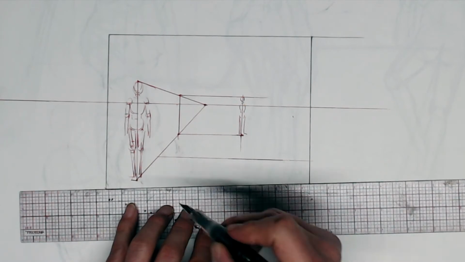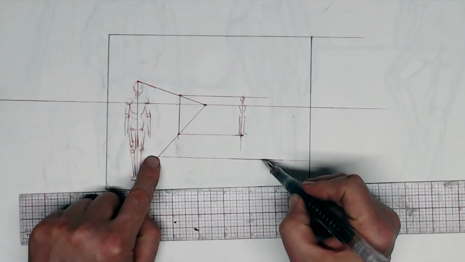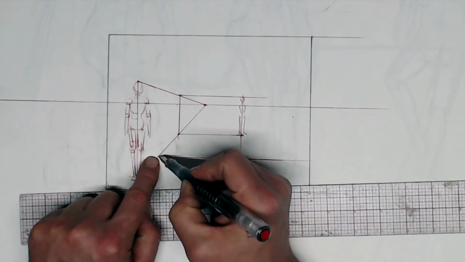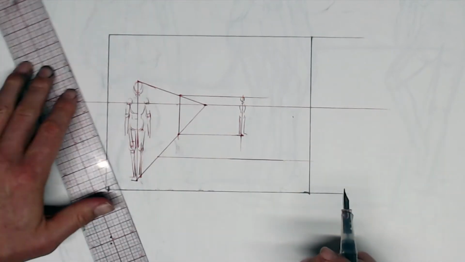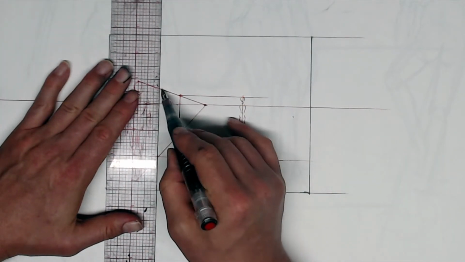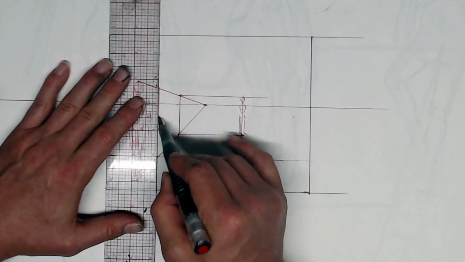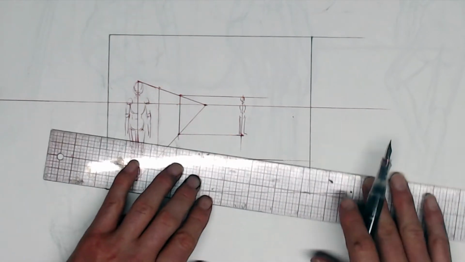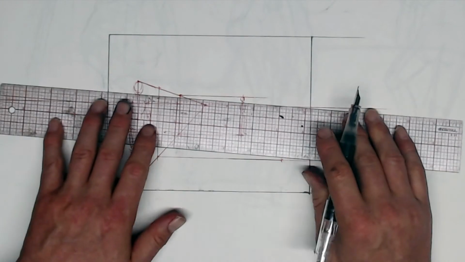So we know that the figure is going to be the same height here. Let's figure out the height. All right, so a figure that far away is going to be this tall. Let's bring the height over.